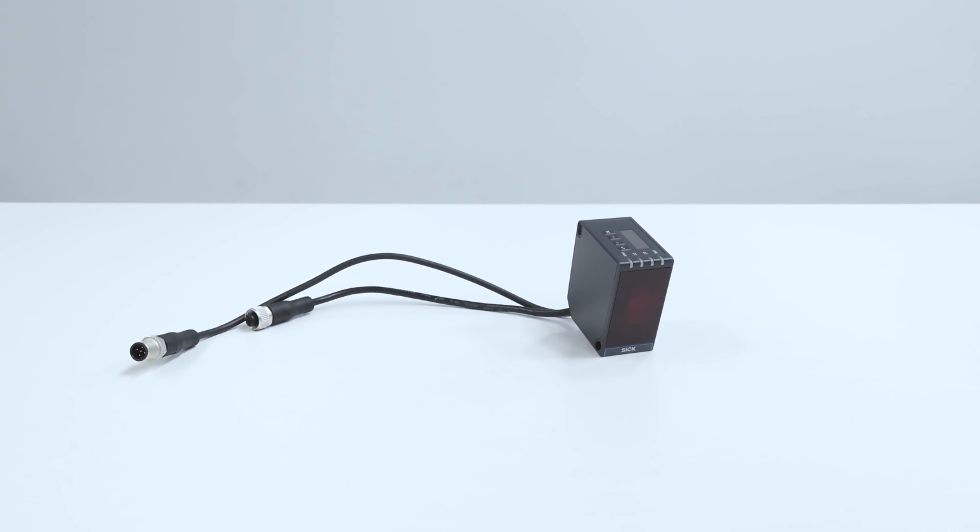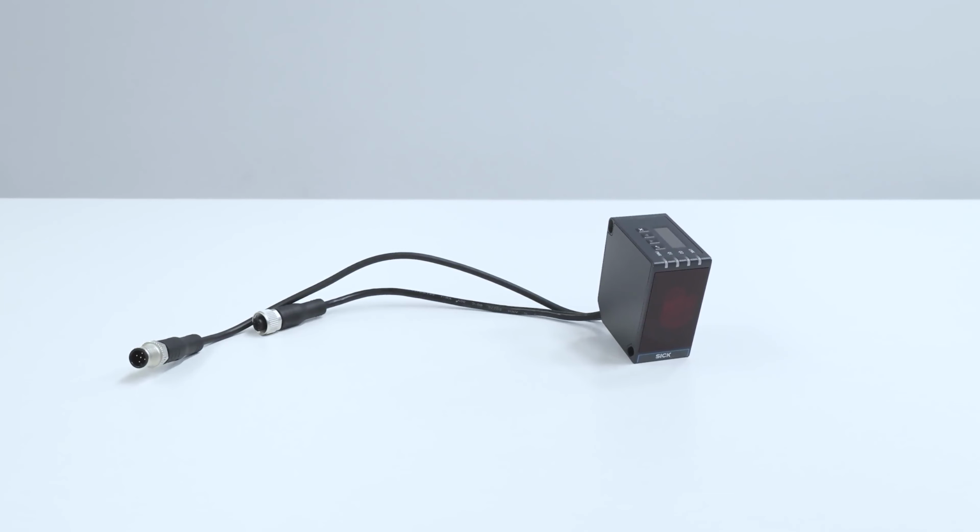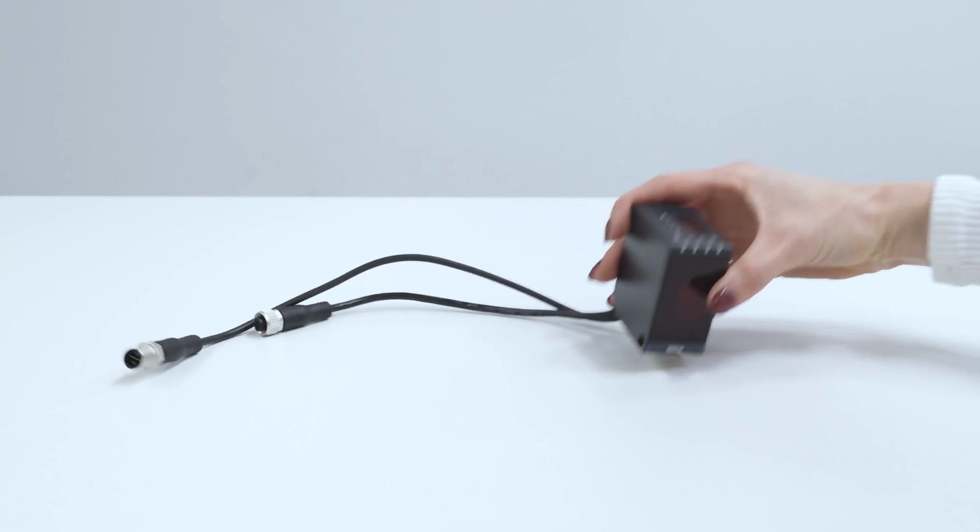Welcome! In this short tutorial, we'll walk you through how to set up and configure the MQTT client of the DT80 laser distance sensor. Let's get started.